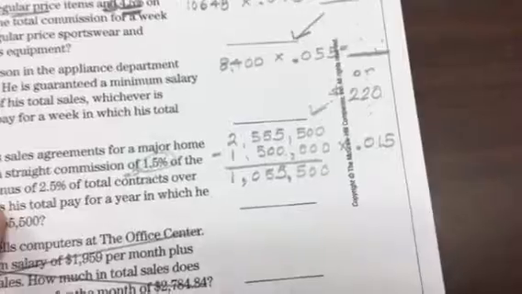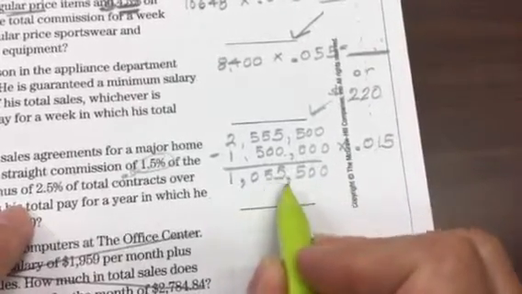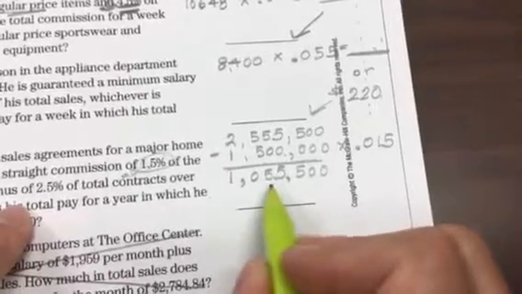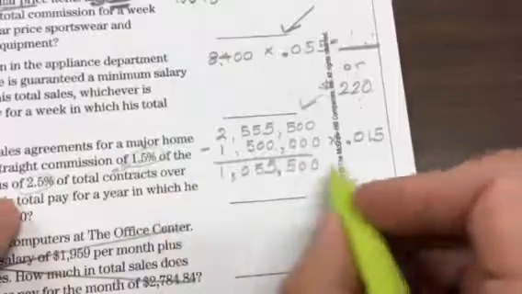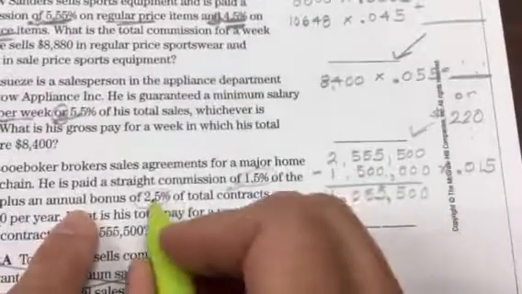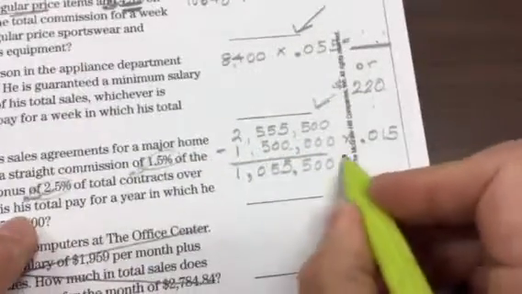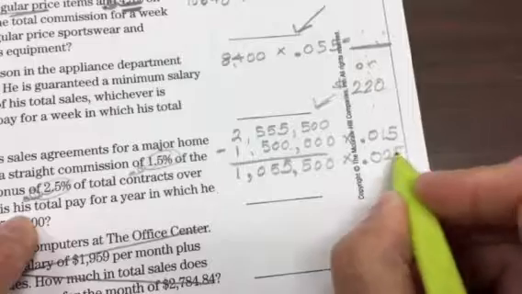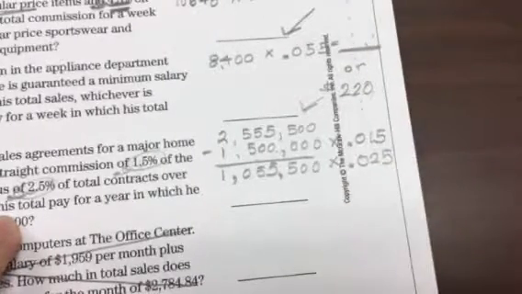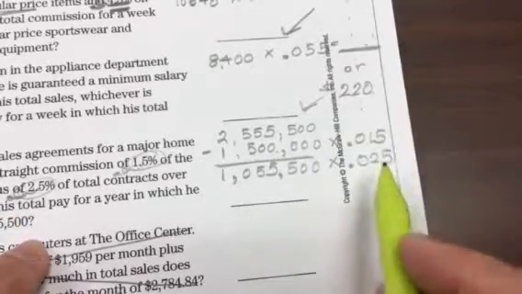All right? After we do that, we are going to take this next amount. Okay, this is the amount that he made over what he needed to make to earn a greater bonus. So we are going to multiply that by the 2.5% written as a decimal. We move it 2 places. So we're going to simply multiply that by 0.025.